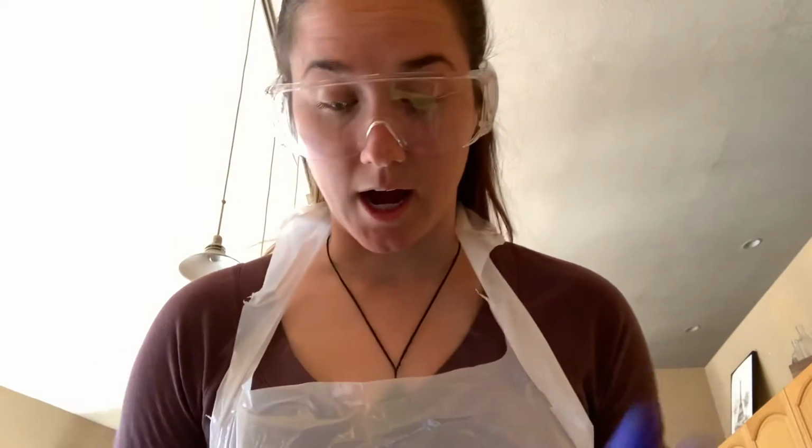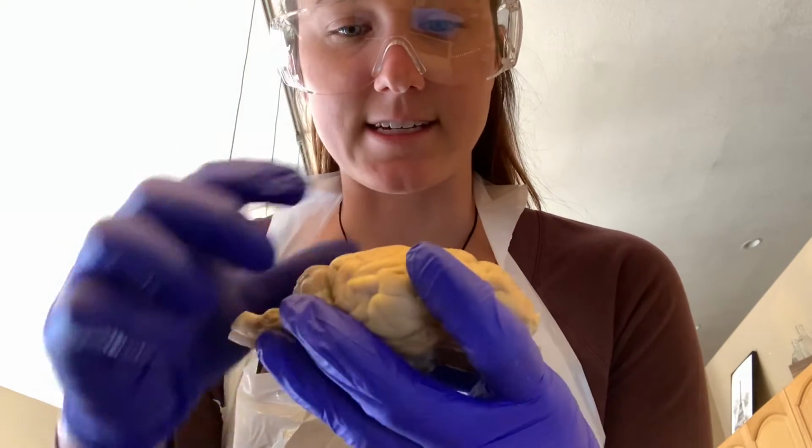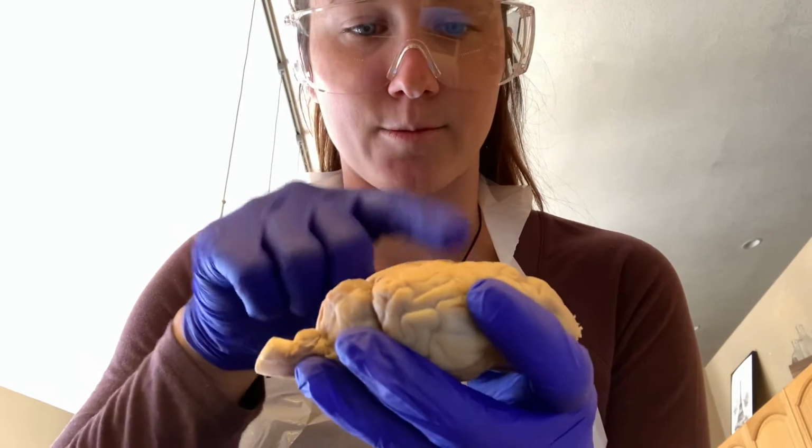Good afternoon, my name is Alexandra Barker and today I dissected a sheep's brain. The sheep's brain here is a very fragile organ and it has the texture and the consistency of firm tofu.